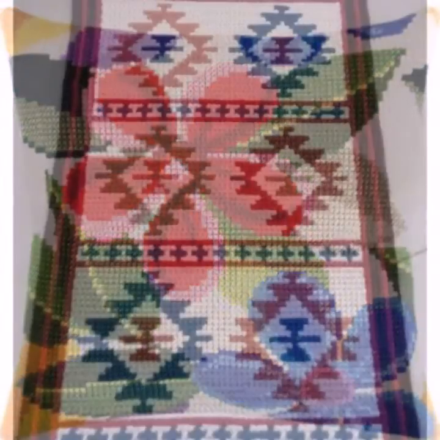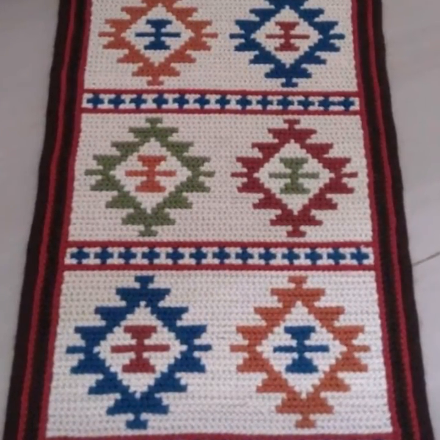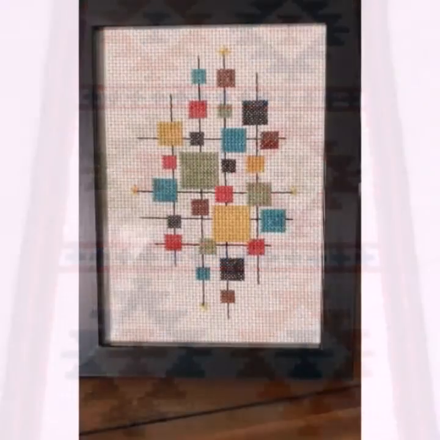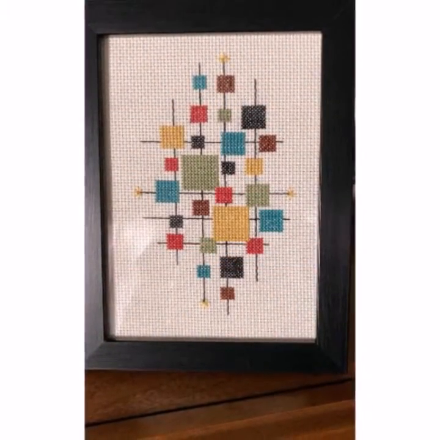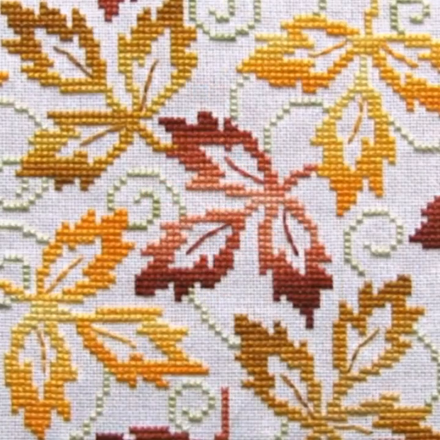Geometric designs. Geometric designs are a great way to add a modern touch to your cross-stitch embroidery. They can be stitched in a variety of colors and patterns.